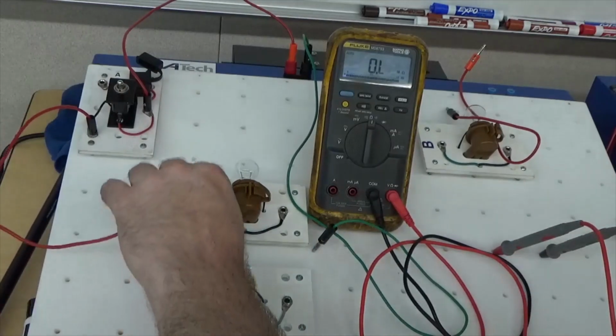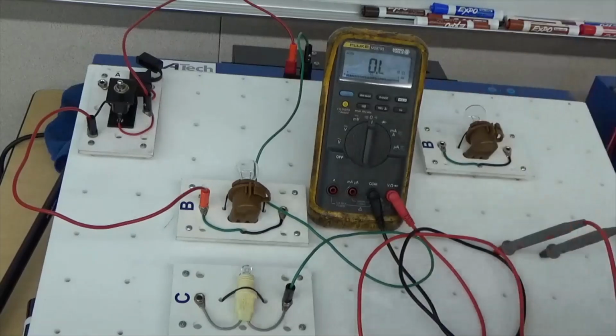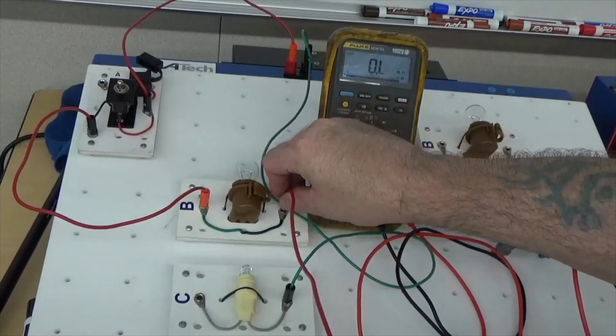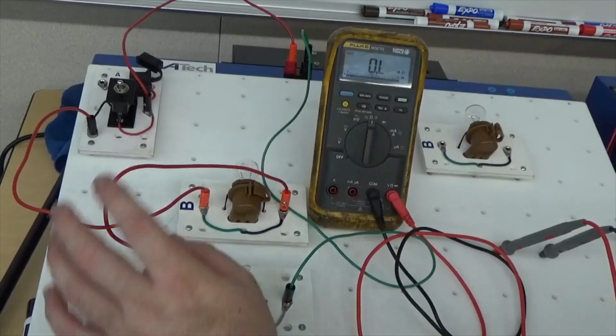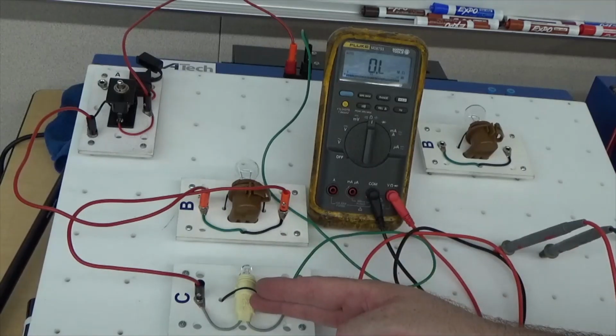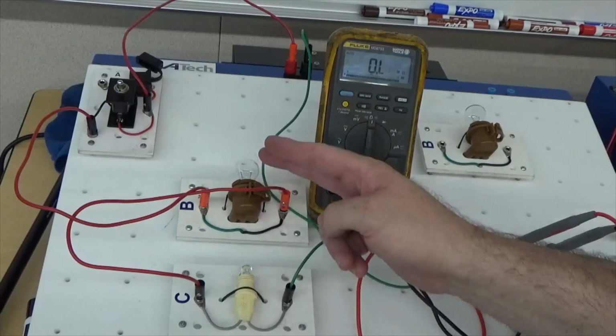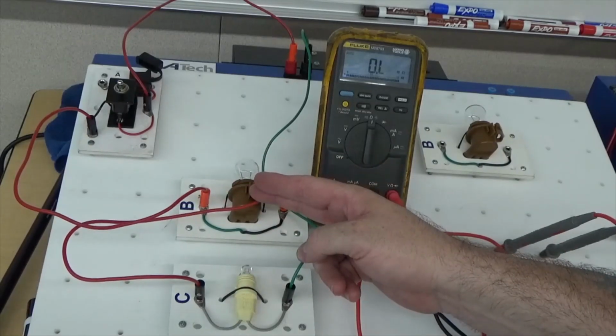I'm going to go ahead and connect the circuit back up. And you're going to see something a little weird happen, and you might not like it. It might be surprising to you, okay? This bulb here has got a lot of resistance. This one, not a lot of resistance. 4.7 ohms and about 1 ohm, okay?